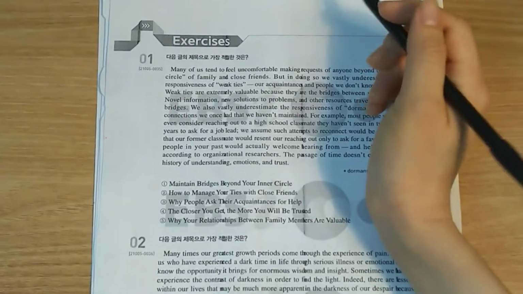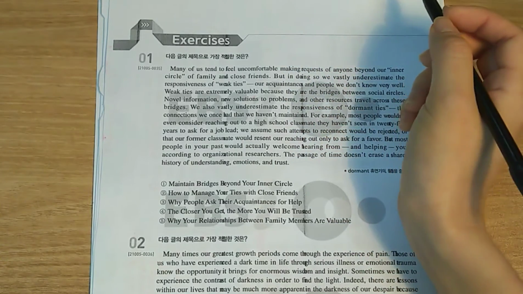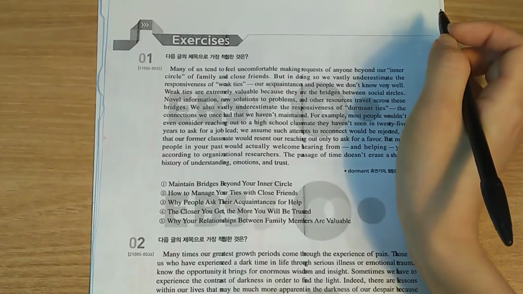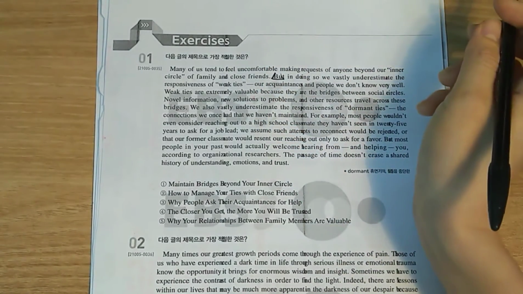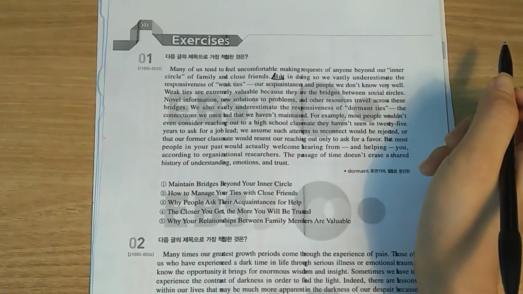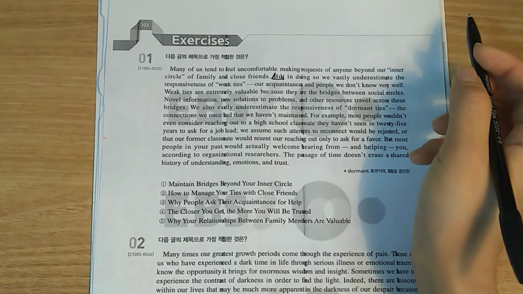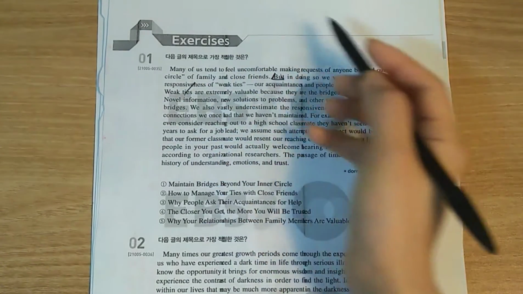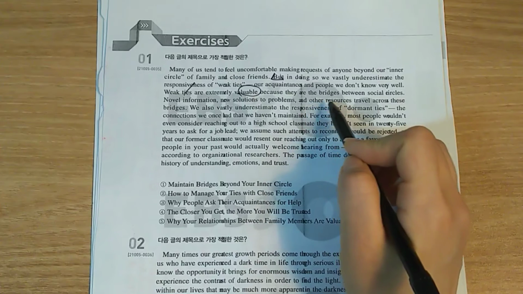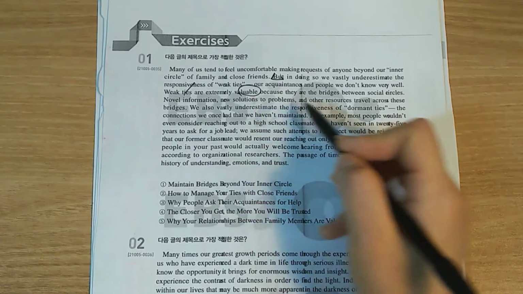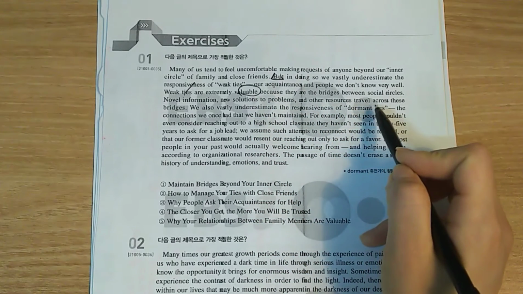Many of us tend to feel uncomfortable making requests of anyone beyond our inner circle of family and close friends, but in doing so, we vastly underestimate the responsiveness of weak ties, our acquaintances and people we don't know very well. Weak ties are exactly valuable because they are the bridges between social circles. Novel information, new solutions to problems, and other sources travel across these bridges.